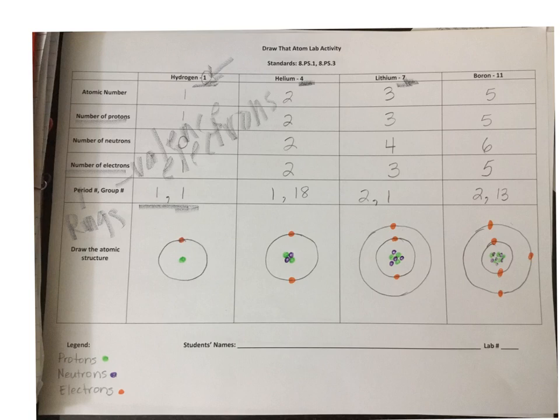Those are all notes that everyone should have taken on Friday. And for those of you who were not present on Friday, you can learn from this now. All right? So you go about using your legend that you created to color code the particles, the subatomic particles.